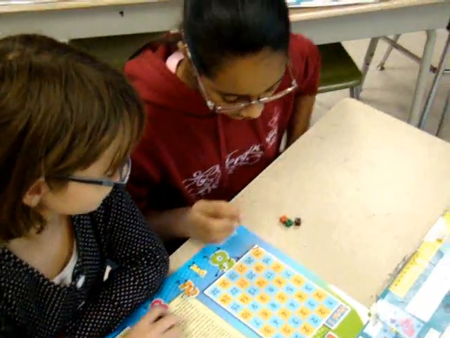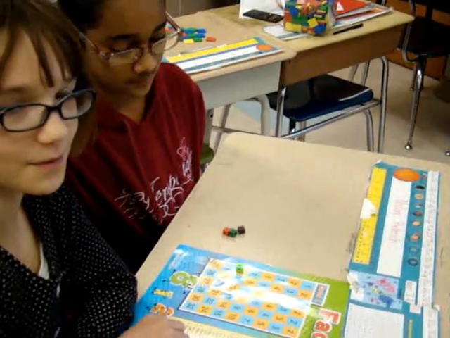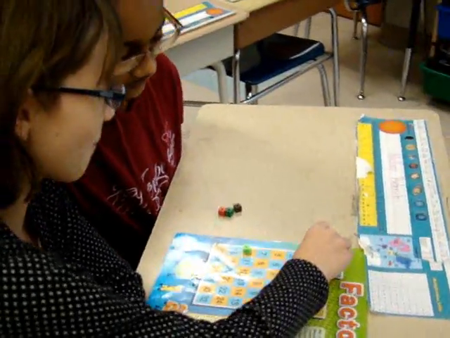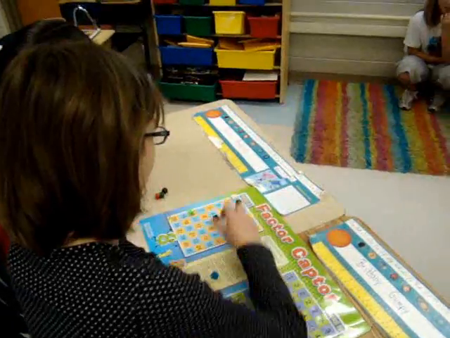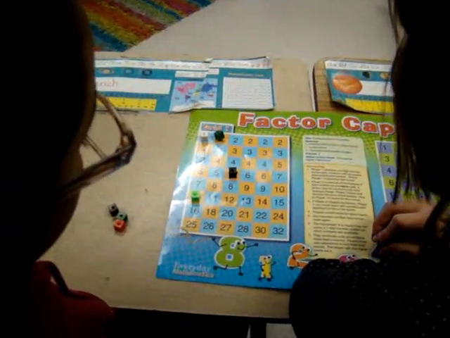I'm going to pick up a cube and put it on a 2-digit number. I have to find all the factors of that number, and it is 1, 2, and 5. I add up all those numbers to get my total, which is 8. It's that easy.